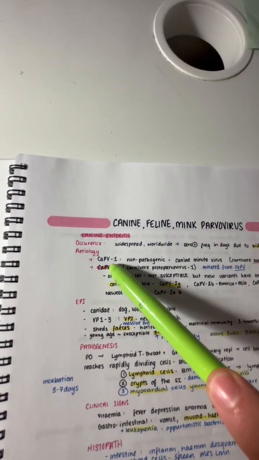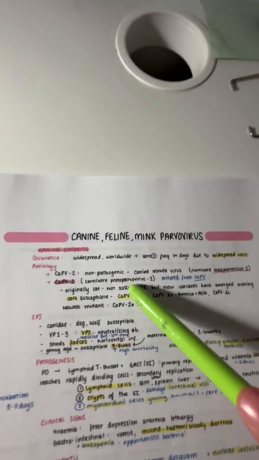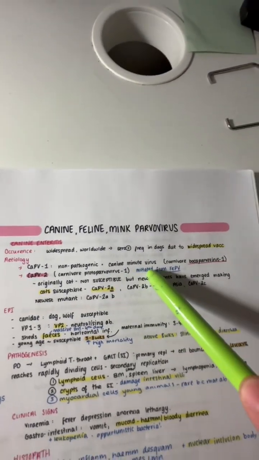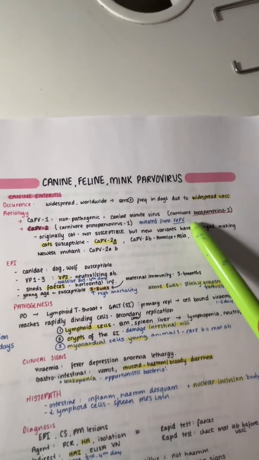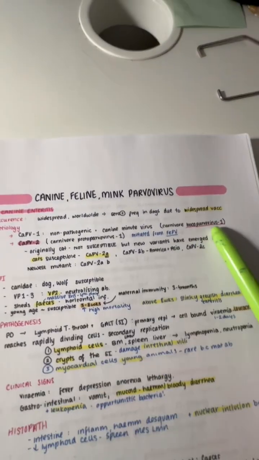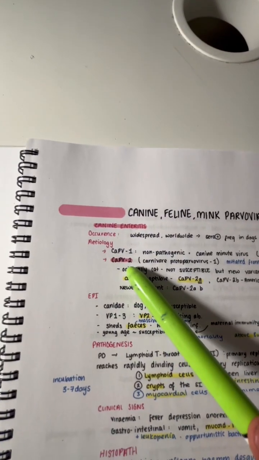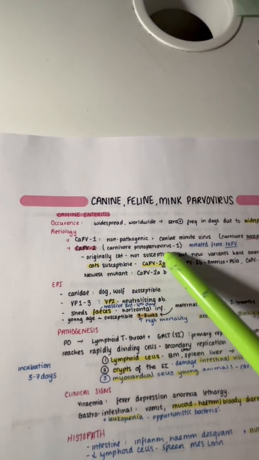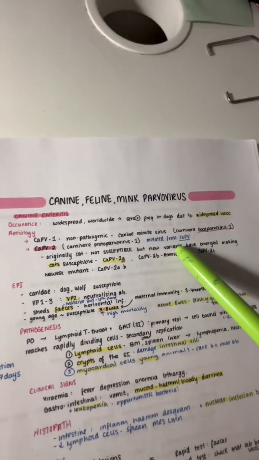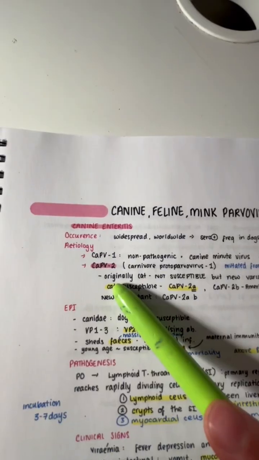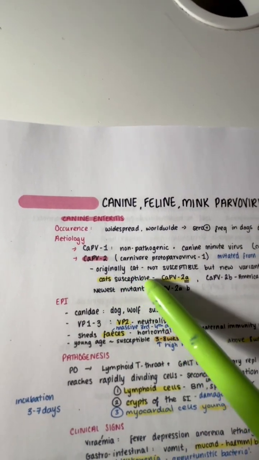So canine parvovirus 1 is non-pathogenic. It causes canine minute virus. It is called carnivore Boca parvovirus 1. Canine parvovirus 2, also known as carnivore protoparvovirus 1, is a mutated form of feline PV. The virus originally comes from a cat, but cats are not susceptible.